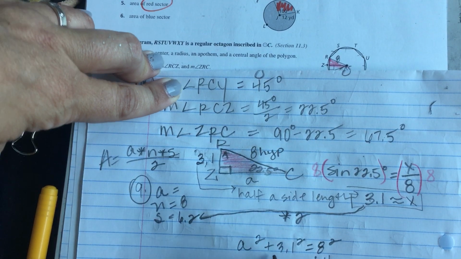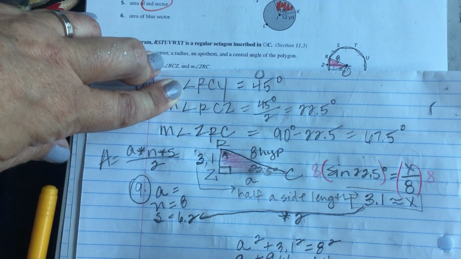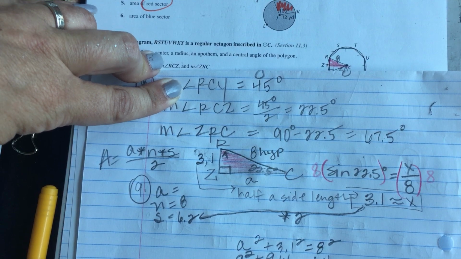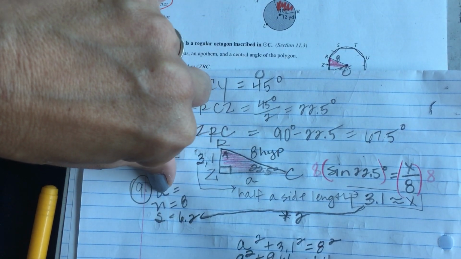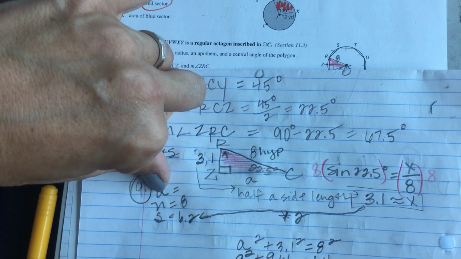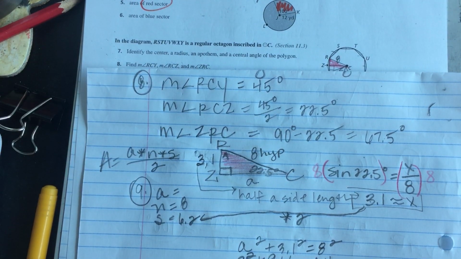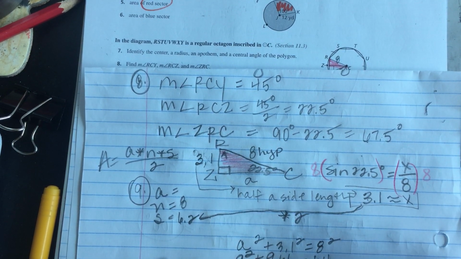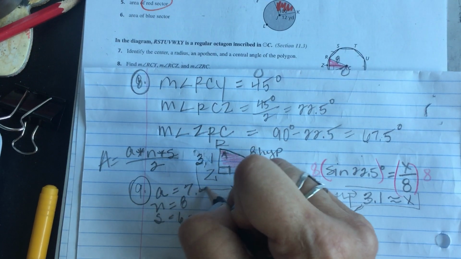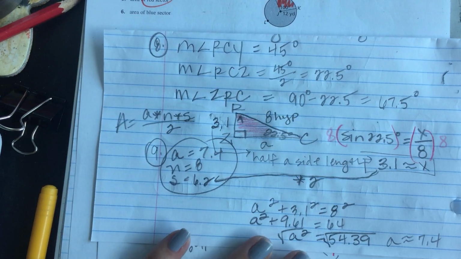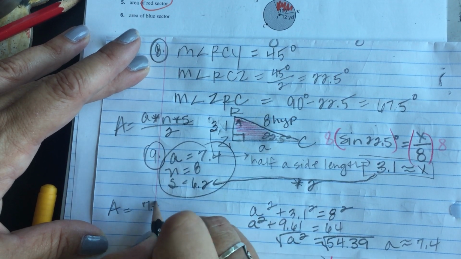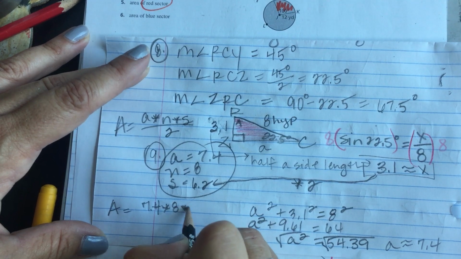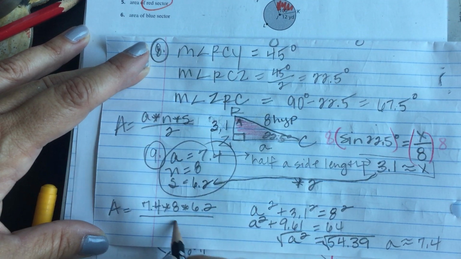And again, there's multiple ways to get at this answer. 64 minus that 9.61 leaves me with a squared is 54.39. And when I take the square root of that, I get about 7.4. Now, all that to find the area. Area is equal to 7.4 times 8 times 6.2 all over 2.